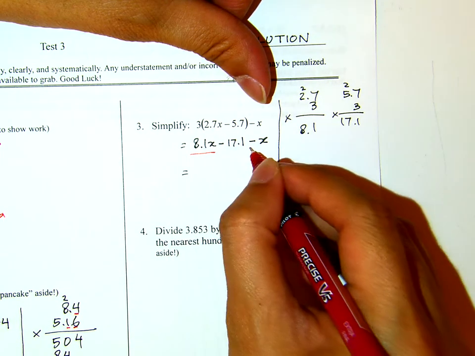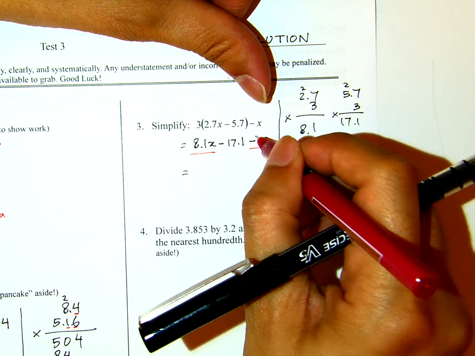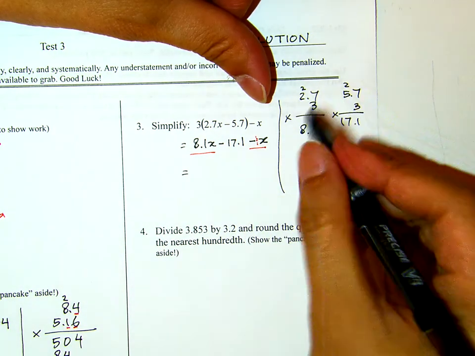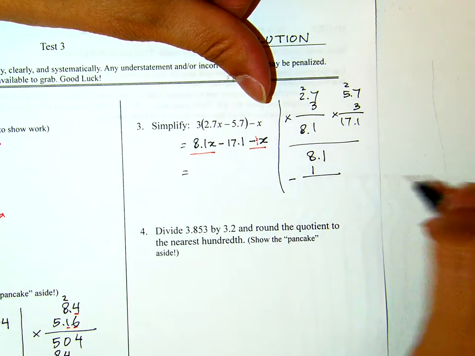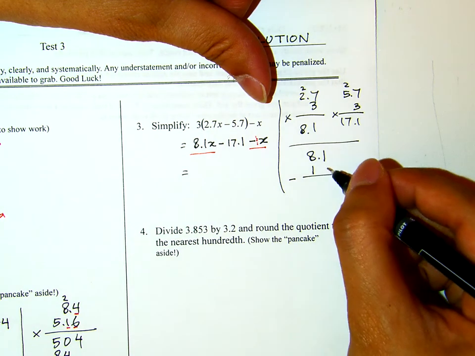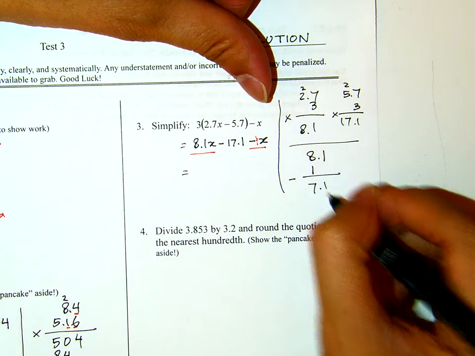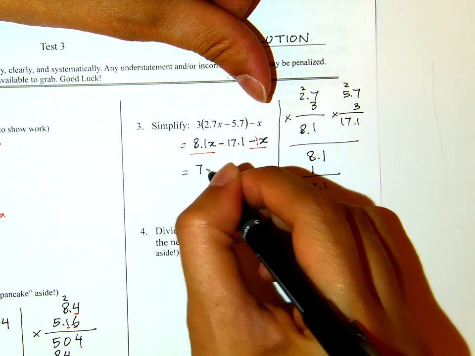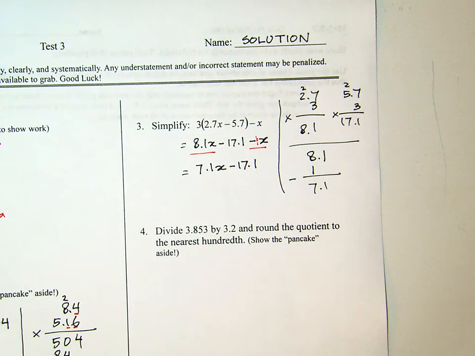8.1x minus x. Okay, notice that you have an invisible 1 there actually, right? So it is actually 8.1 minus 1, like that. That's what it's supposed to look like. The 1 is not underneath that one. No, it's supposed to be under 8 because that's the place value. And when I subtract, I get 7.1, which means this is 7.1x minus 17.1. Okay, now this is from Fall 2010 Math 112 Test 3, number 1, number 2, and number 3.